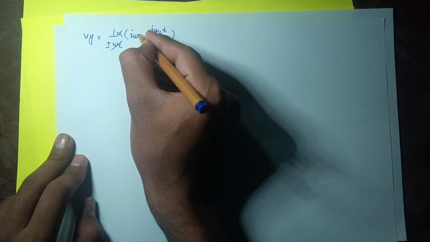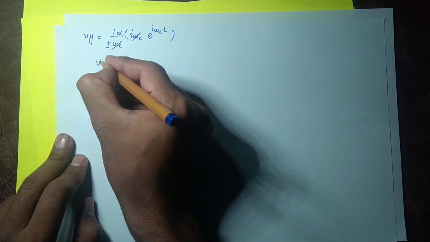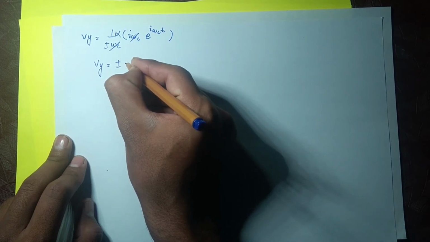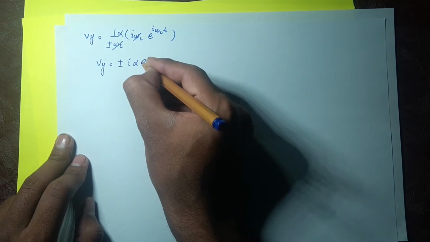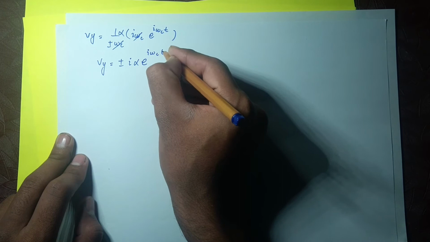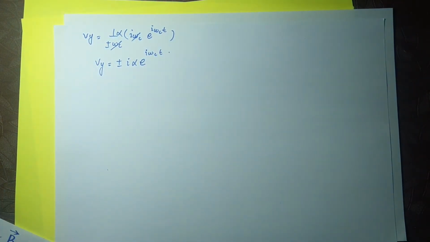This omega c is cancelled out by this one, and we get that v of y equals plus minus iota alpha e power iota omega c t.